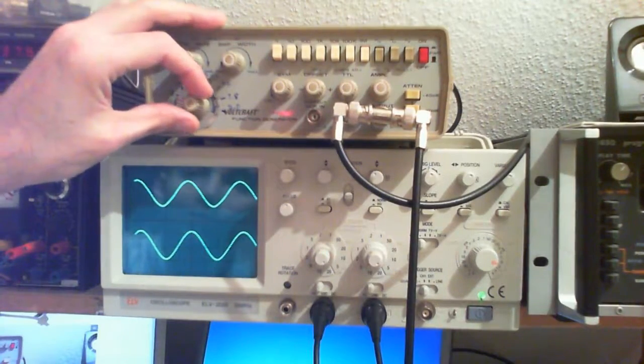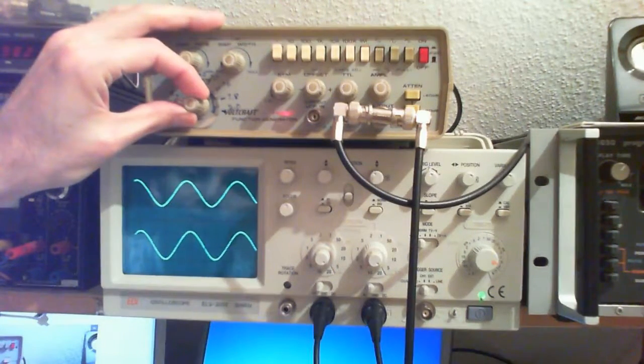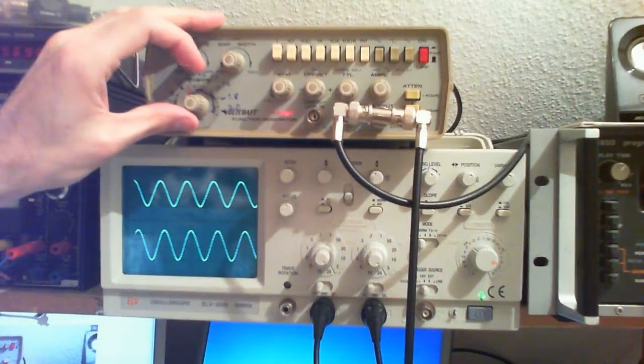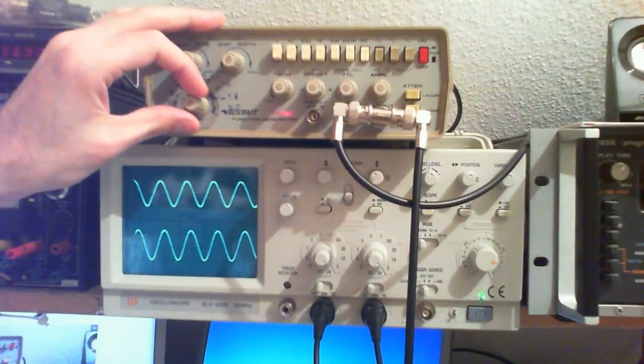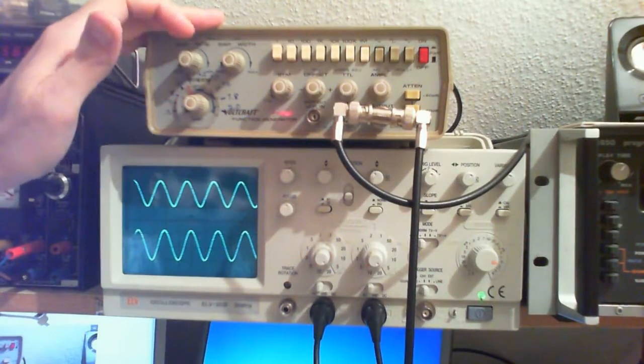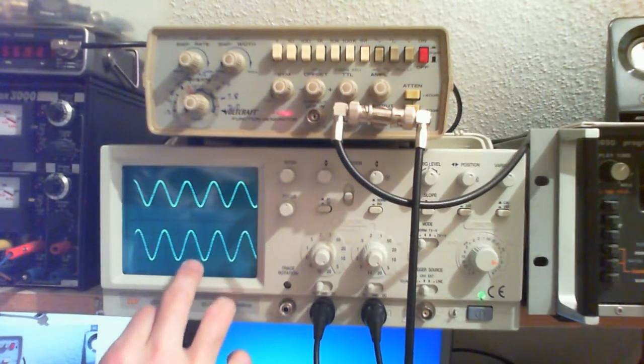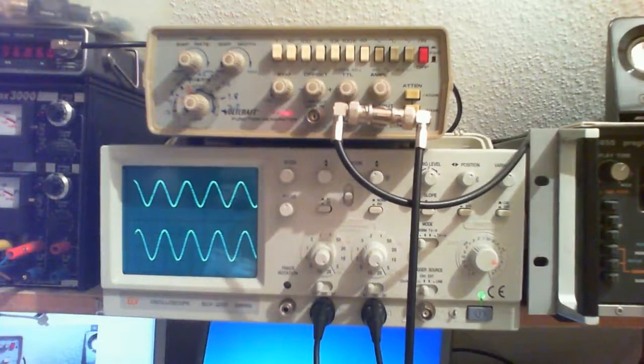So now if I move to, for example, around 900 kilohertz or so, about 1 megahertz, the output is at about 2.4 times 5, which is about 12 volts peak to peak.